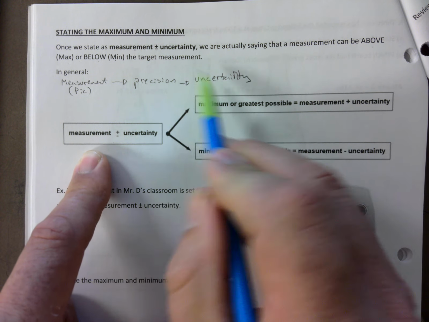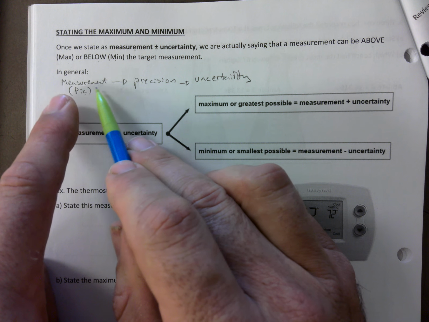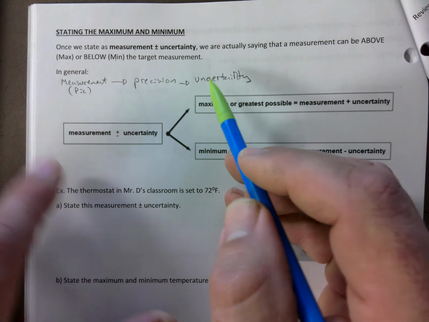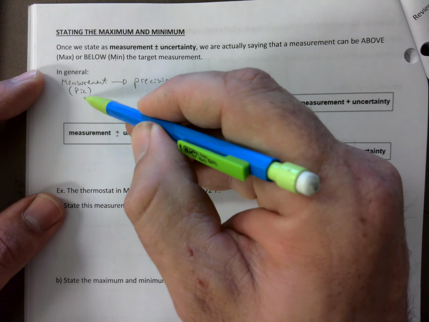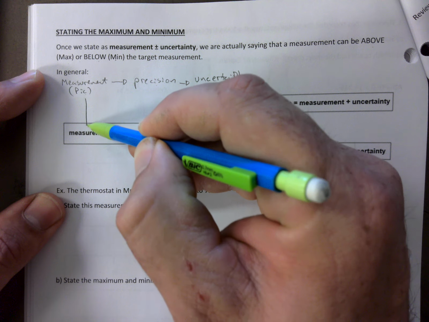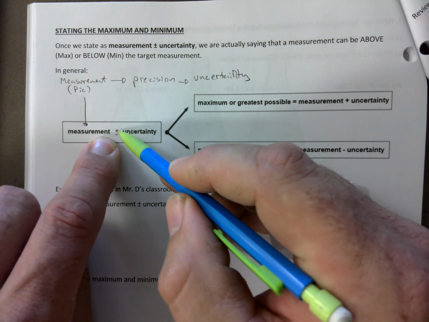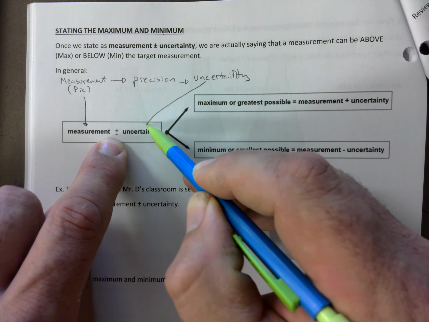So that's how we went from the measurement, which could be a picture, it could be words, whatever. We got our precision, and from there we got our uncertainty. So when you're done this process, we were really warming you up for, we wanted to at the end write the measurement like this again, and then you're going to tack on plus or minus whatever the uncertainty is.